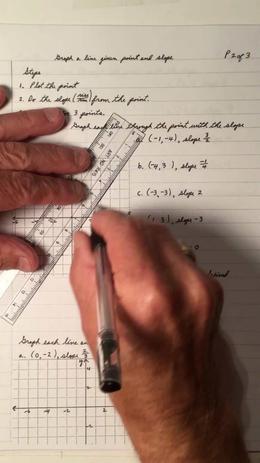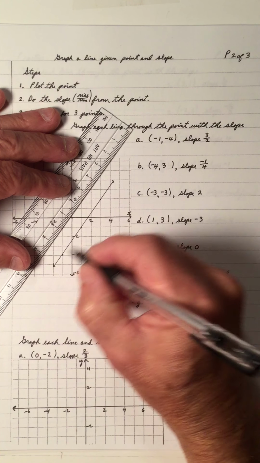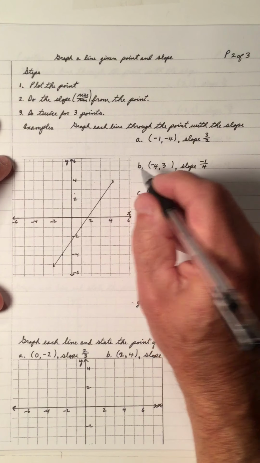3 points is always more accurate in drawing a line, especially when you're using a ruler. Two is not too bad, but three keeps it lined up.